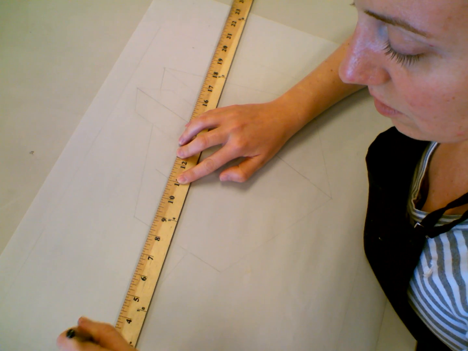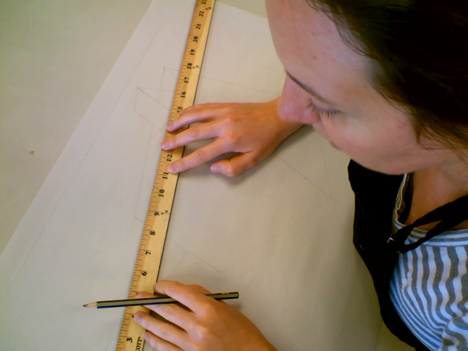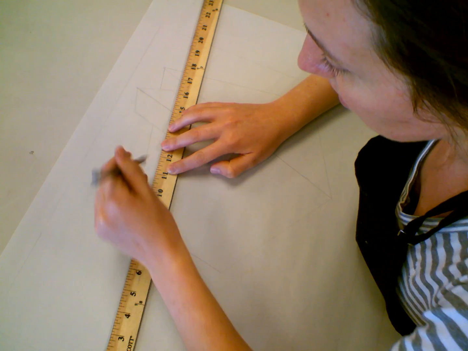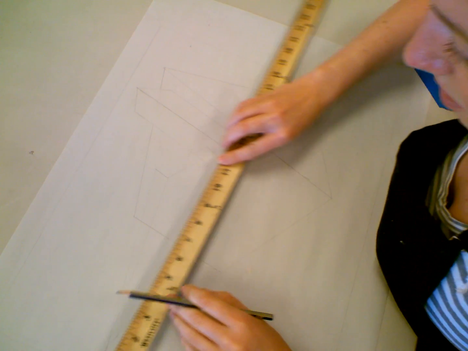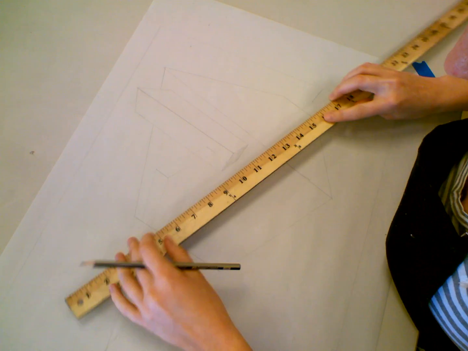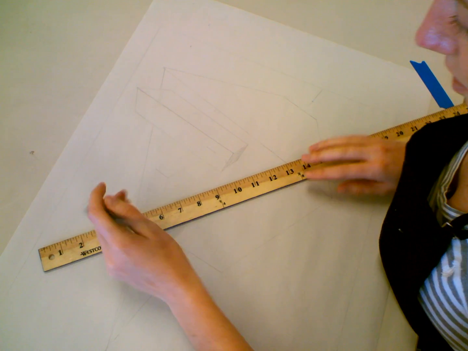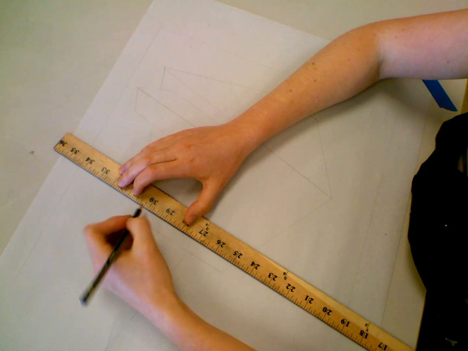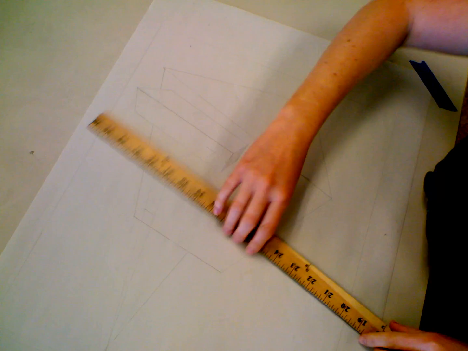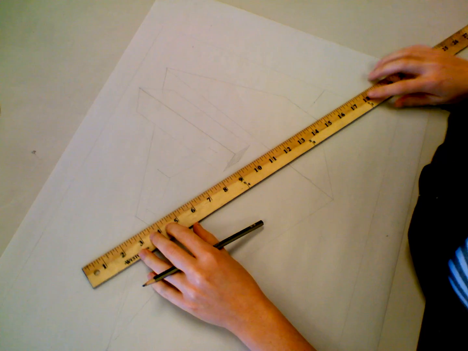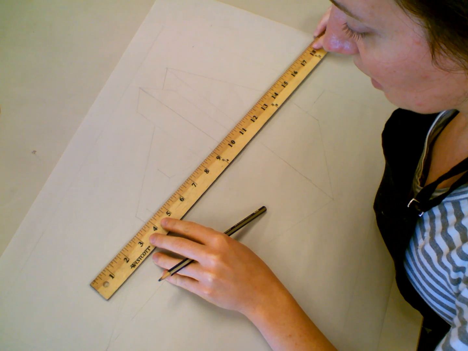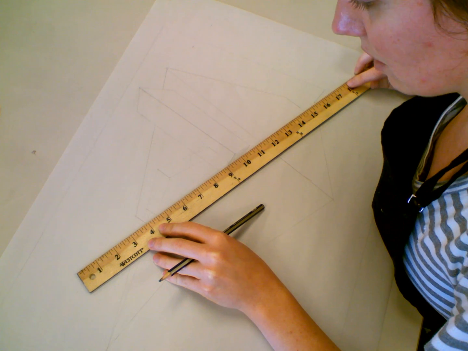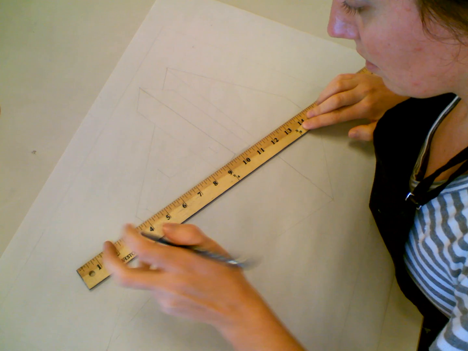And then this structure is going to be going into my other vanishing point. Same with this right here. But however, I want this one to cut off and be lined up back here.